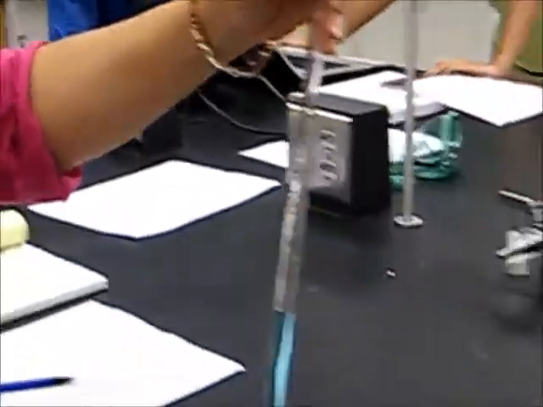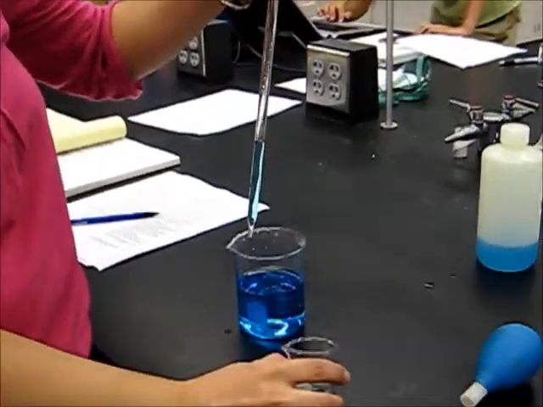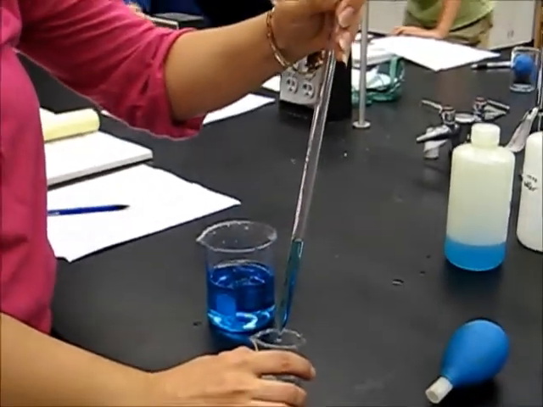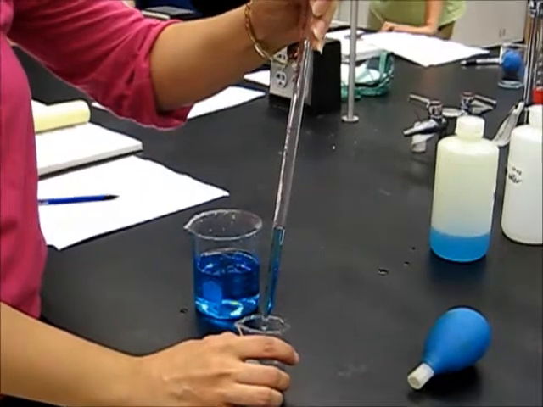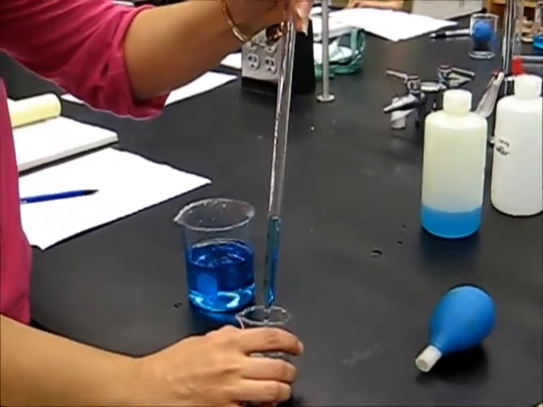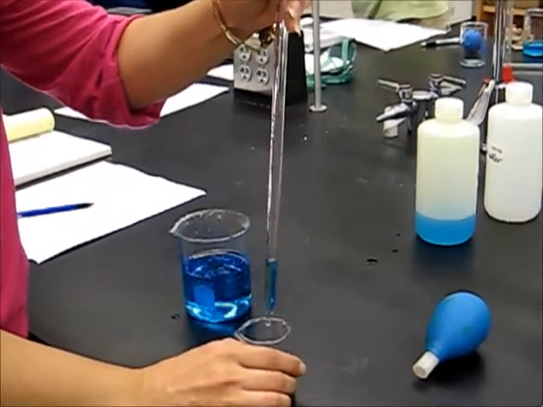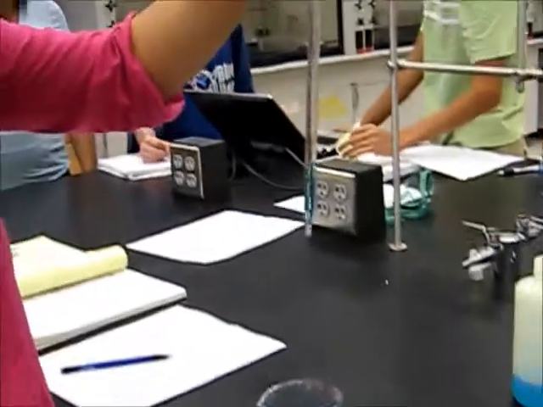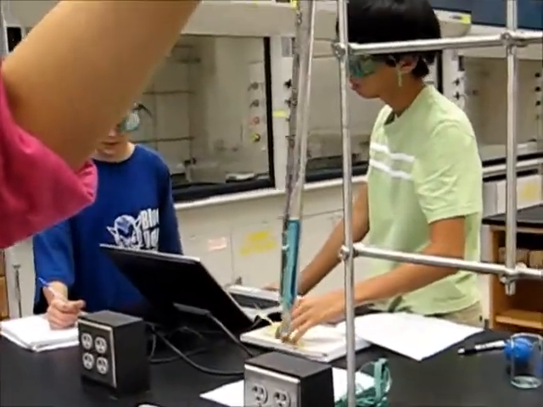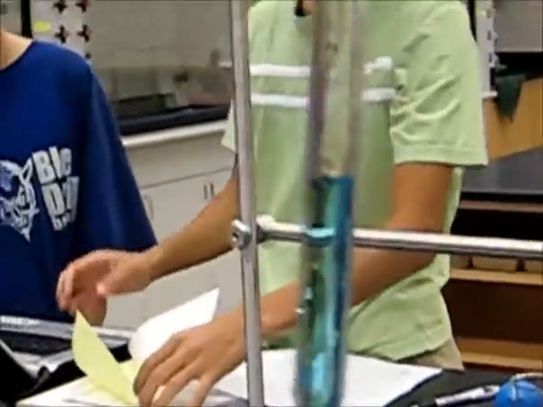Hopefully that's right. Now in our receiving vessel, we slant the vessel, still holding the pipette vertically, and we remove our finger, let the liquid enter the receiving vessel. And again, we bring it to our eye level and read. This volume is going to be our final volume.